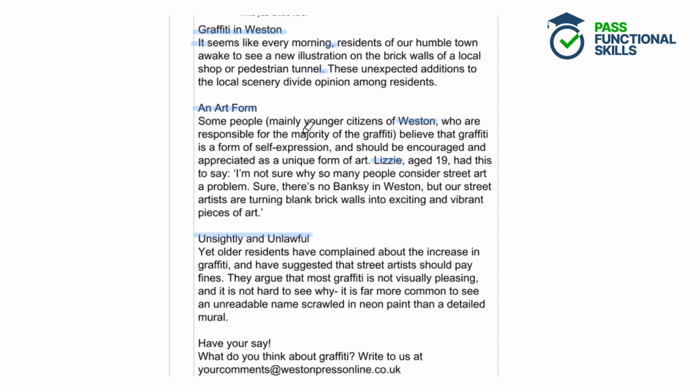We've also got brackets, or parentheses, in the second paragraph. So we've got mainly younger citizens of Weston who are responsible for the majority of the graffiti. And these parentheses have been used to add some additional information into the sentence. So some people believe that it's a form of self-expression. Well, who believes this? We've got the younger citizens of Weston who are responsible for most of this.